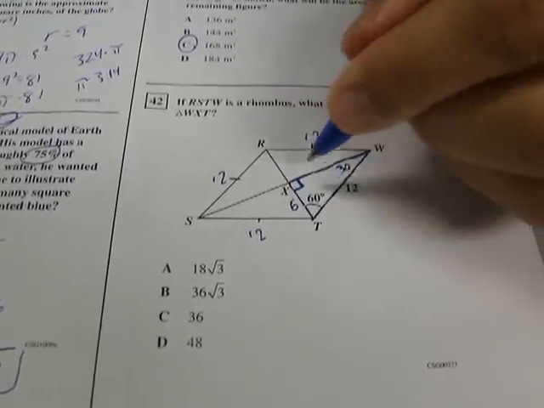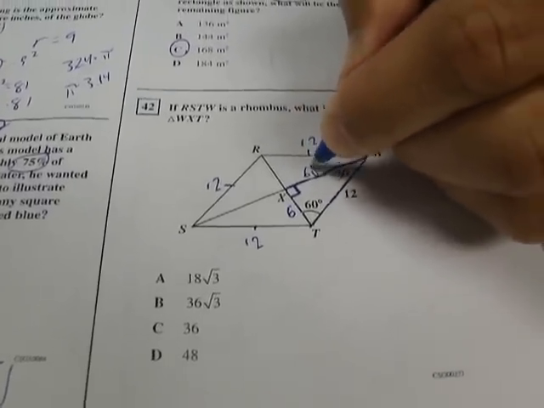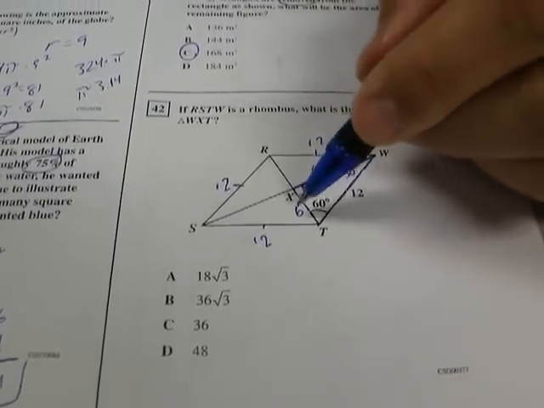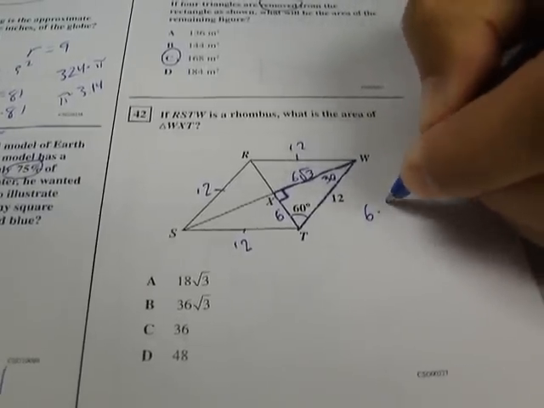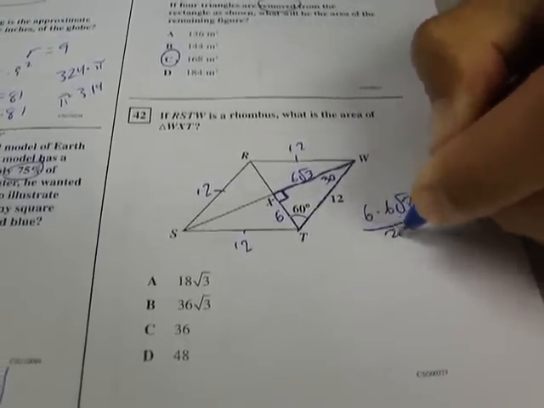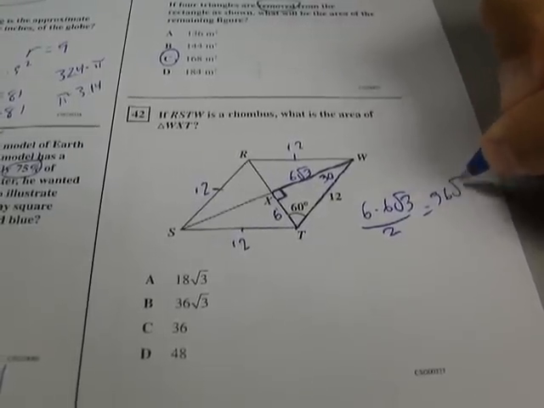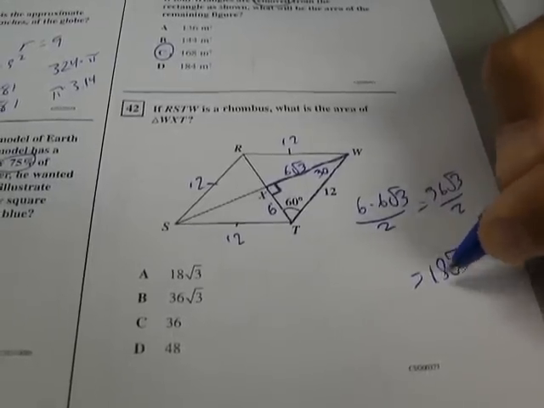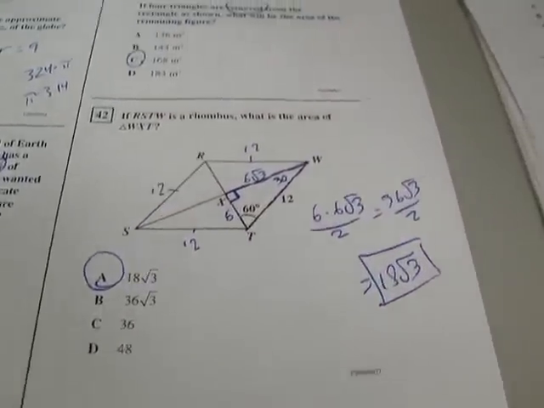Therefore, this is 6, and then B is A times the square root of 3, so it's 6 square root of 3. So if we're finding the area of this triangle, it's going to be 6 times 6 square root of 3 divided by 2. So that's 6 times 6 square root of 3 over 2. 6 times 6 square root of 3 is 36 square root of 3 over 2. So it equals 18 square root of 3. And that's our answer. The answer is A.